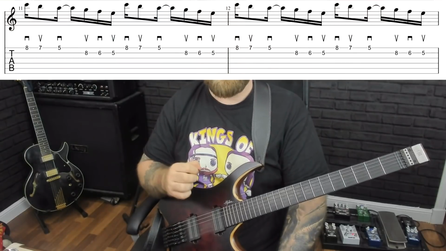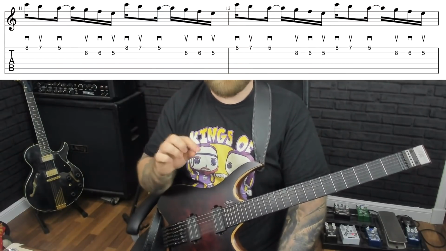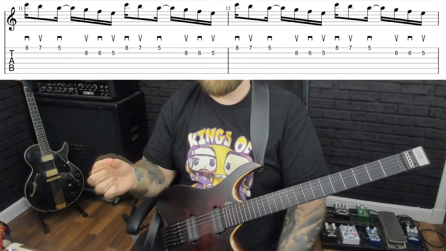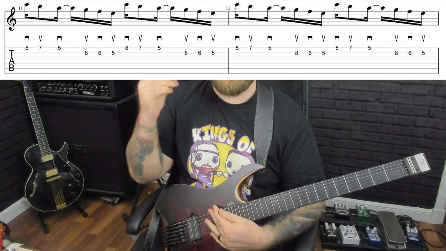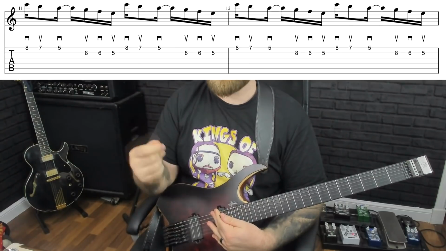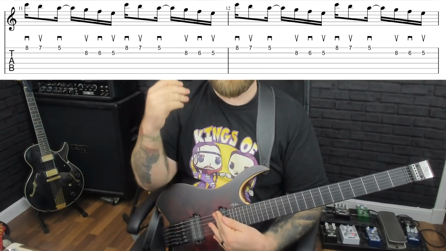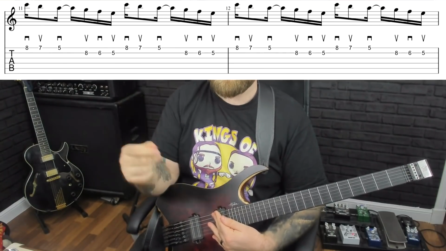So what I'm going to do now is play another example for you. This one is on screen now. Before you play it, just look at the rhythm. We've got a 16th note, 8th note, 16th note tied into another 16th note, followed by three 16th notes. So that would give us da da da da da da da da da da da da da da da da da da da da da.